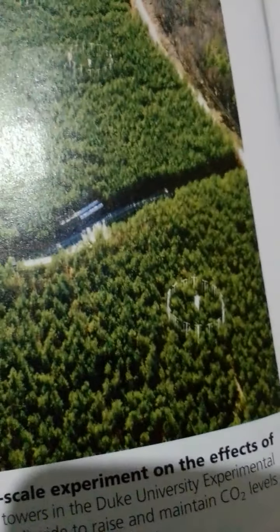Supporting these models is a correlation between CO2 levels and temperatures in prehistoric times. Climatologists can actually measure CO2 levels in bubbles trapped in glacial ice at different times in Earth's history.